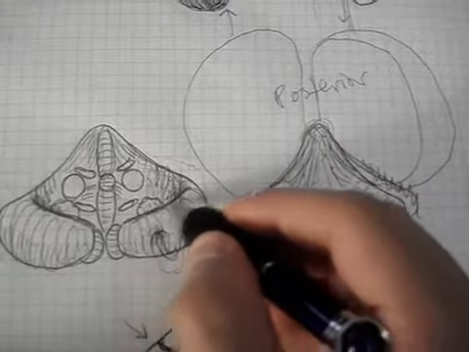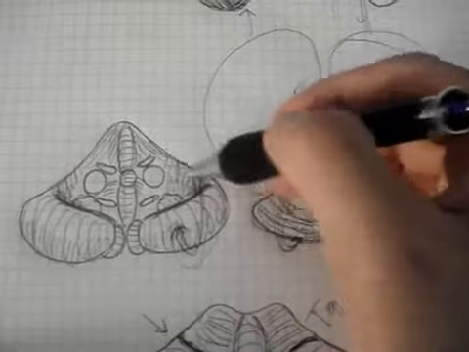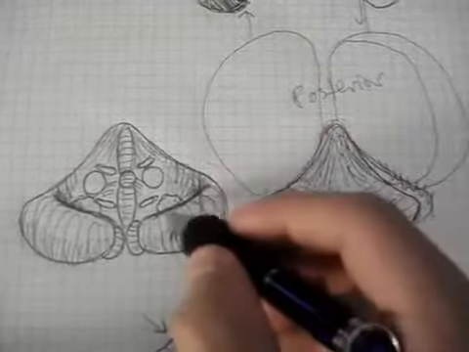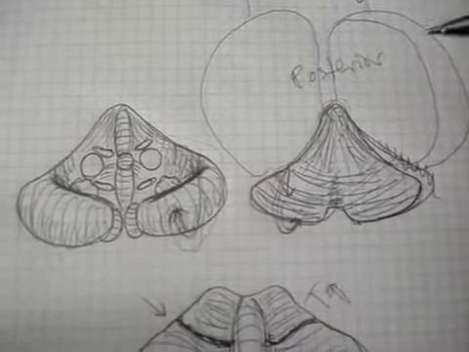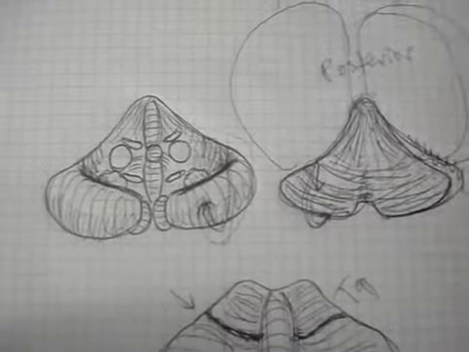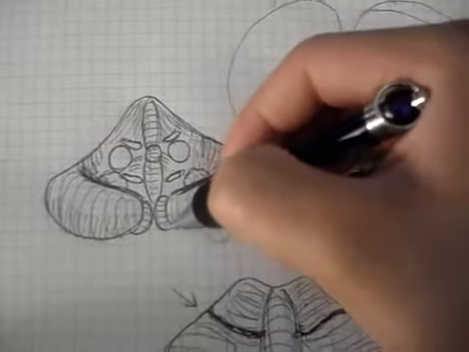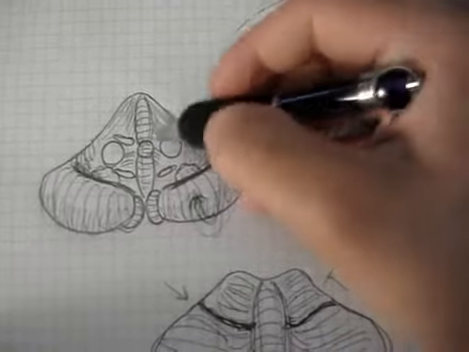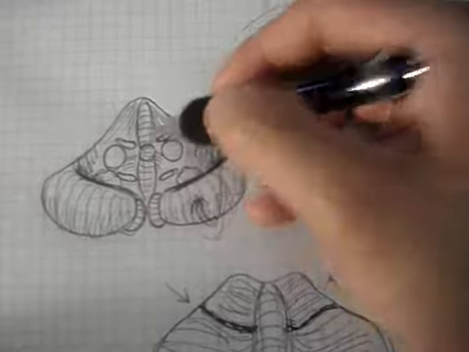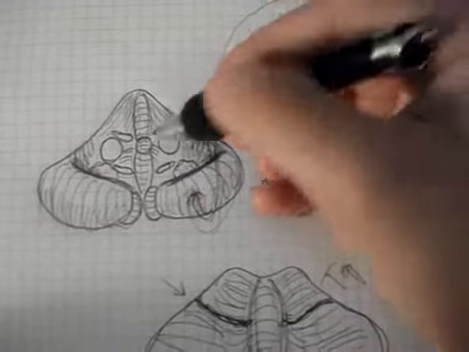It stops here at this fissure called the posterolateral fissure. So you had anterior lobe, posterior lobe, posterolateral fissure. Okay, so we're done with the lobes. Next, looking at the front view, you see there's two structures sticking out here. Those are the cerebellar tonsils. Then you have this long structure here, that's the vermis, because it looks like a worm, the vermis.